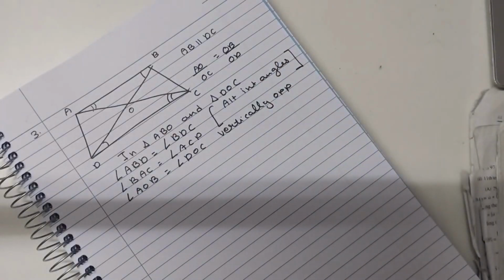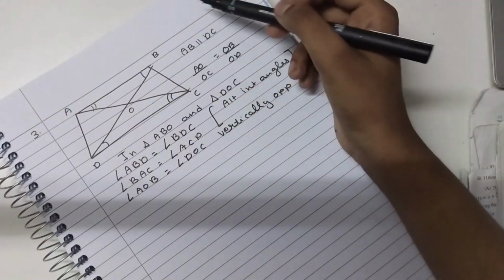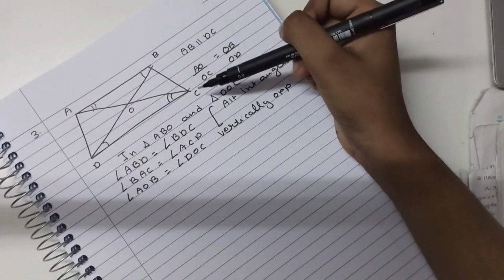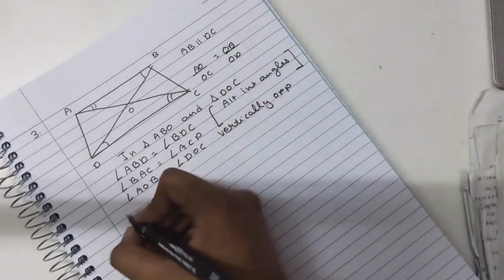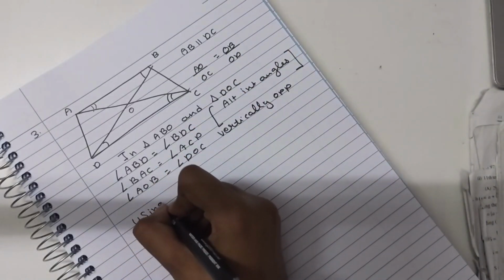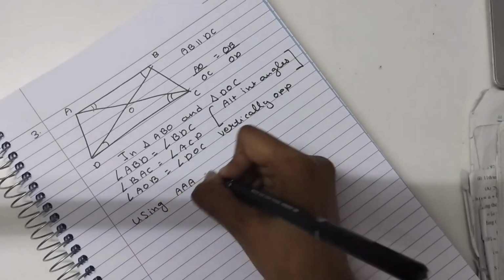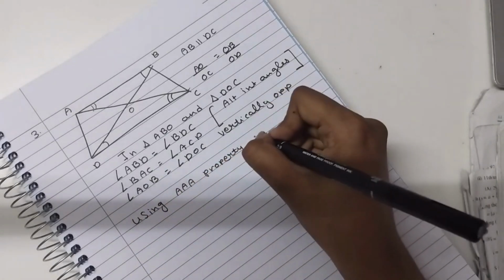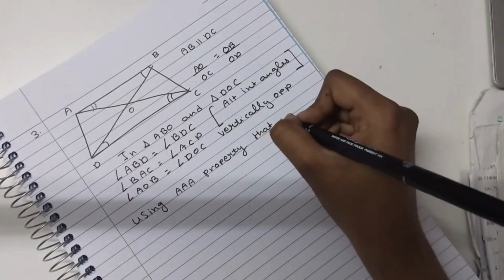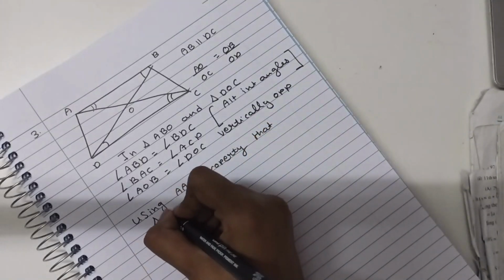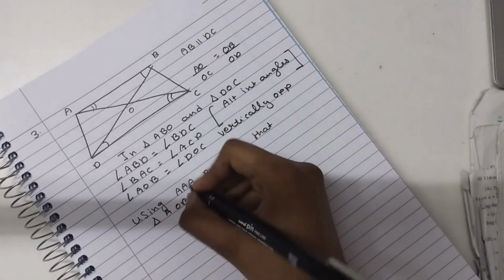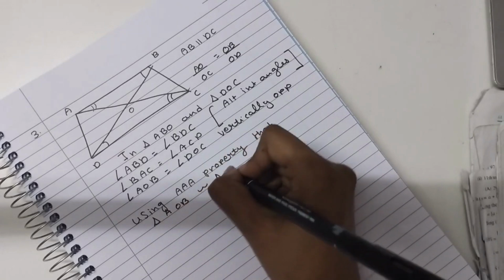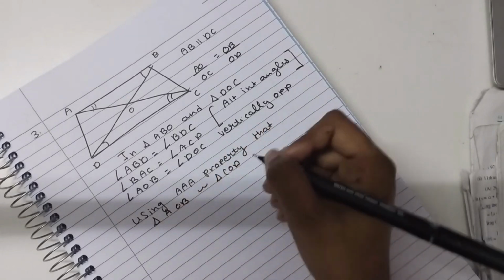Now that we've proved that all three corresponding angles in both triangles are equal, we can say that using the angle property, triangle AOB is similar to triangle COD.